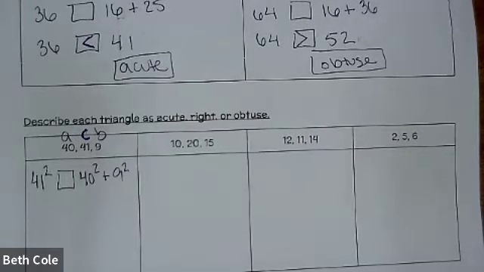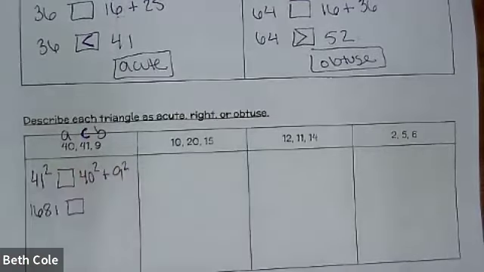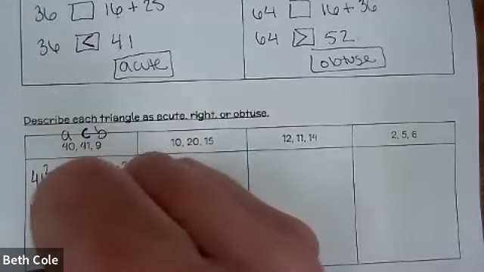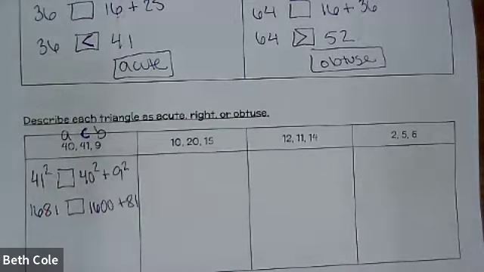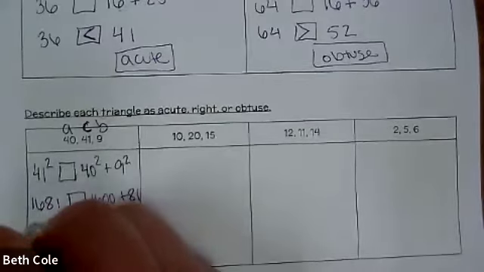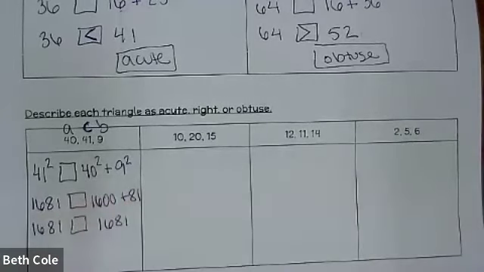I'm going to type that in my Desmos real quick. 41 squared is 1,681. 40 squared is 1,600. And 9 squared is 81. So if you add those together, you get 1,681.